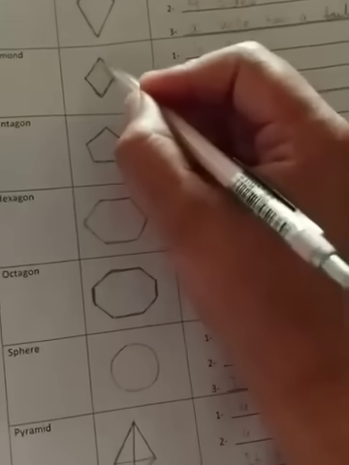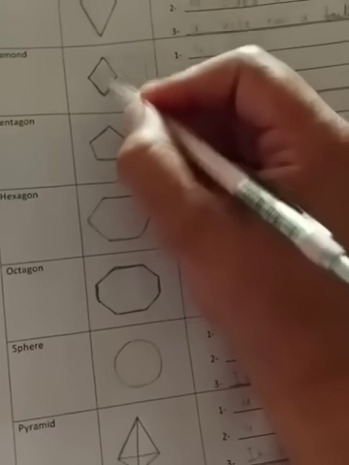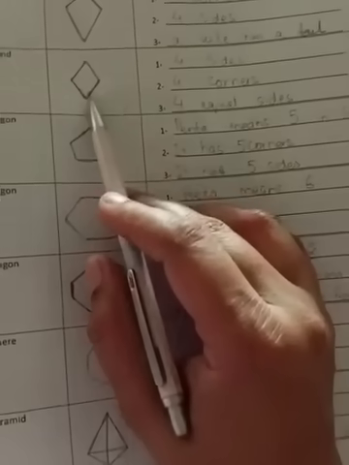Now moving towards a diamond. A diamond has two lines on the top, two lines below it. It is again with sharp edges, four sides and four corners, same as a kite, but its four sides and four corners are equal to each other. Okay, four equal sides and corners.